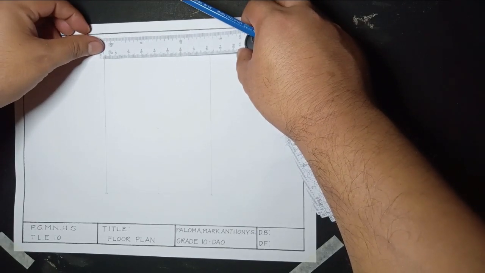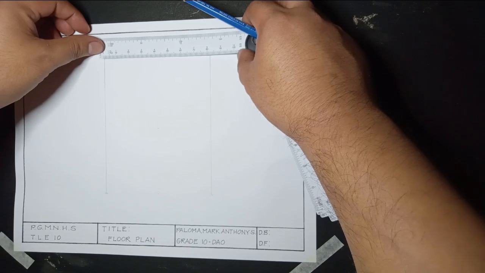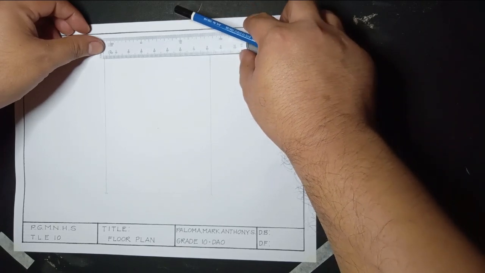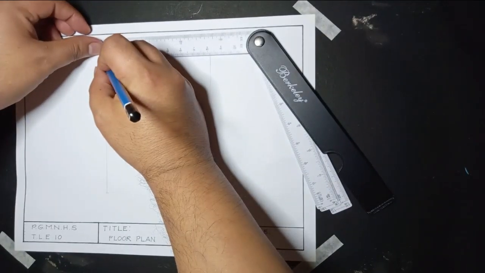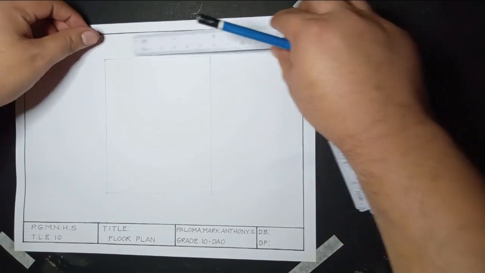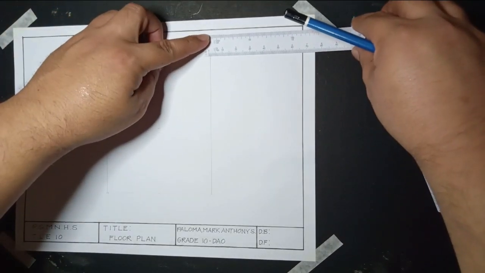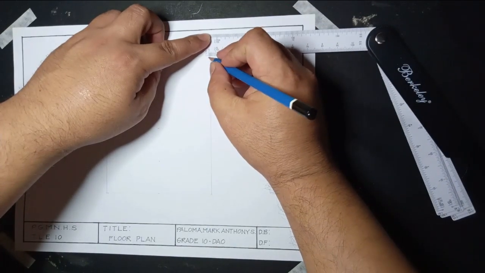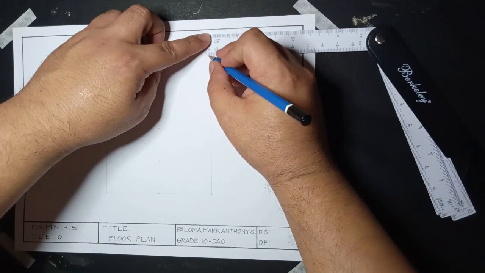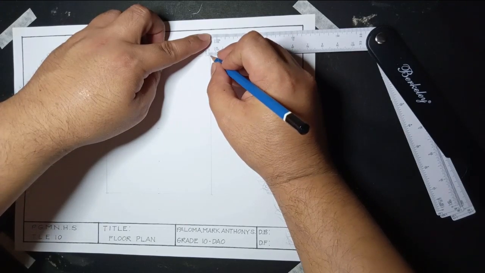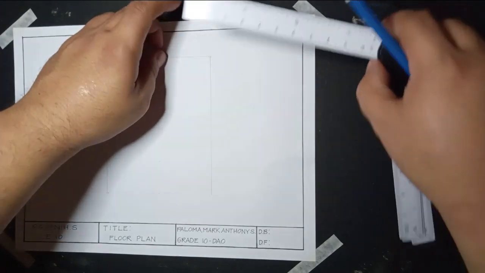What I did on the lower part, I will also do on the upper part. So definitely there will be a difference now in the actual 0.15 centimeter to what I'm doing since the scale is 1 is to 75. So that's for the vertical lines, all the vertical lines.